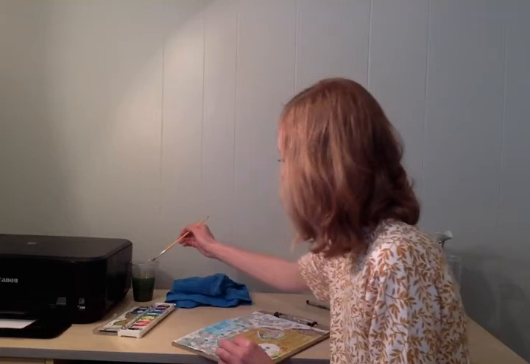I'm going to move mine over so I can show you the finished product. It just has to dry, but this is what mine looks like.